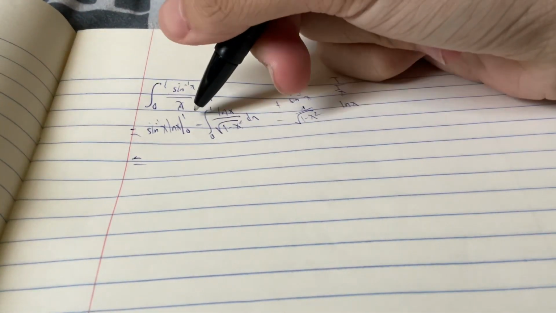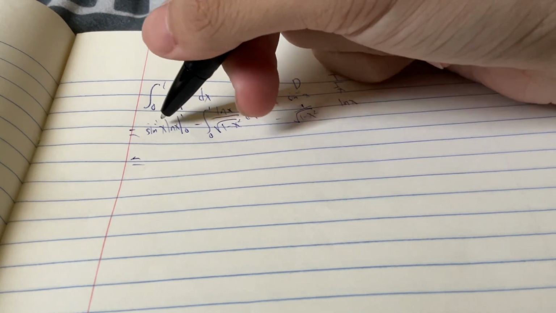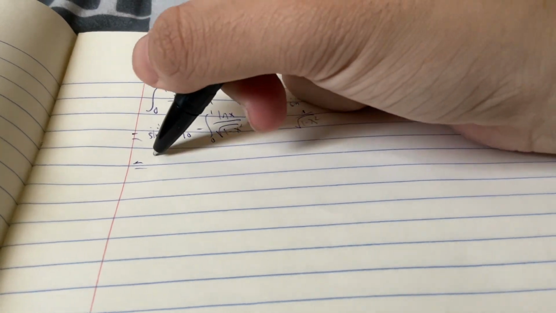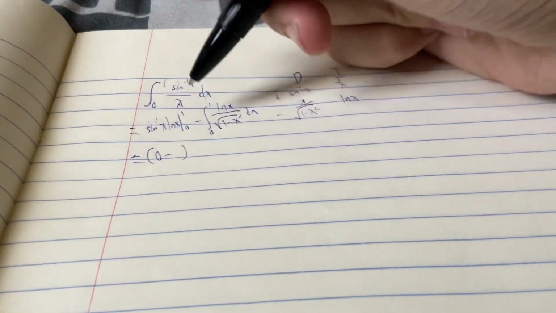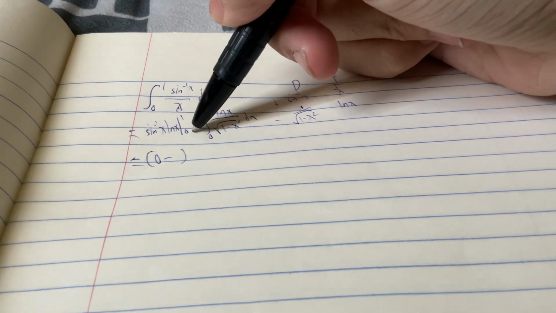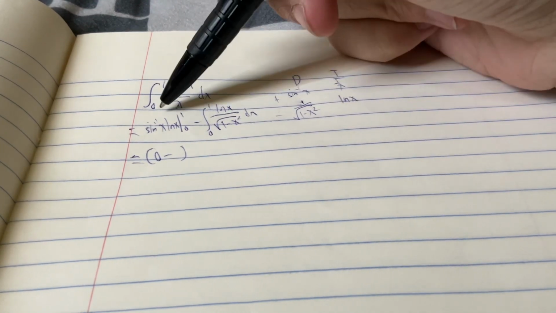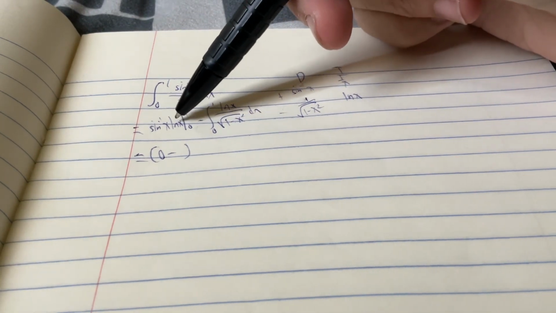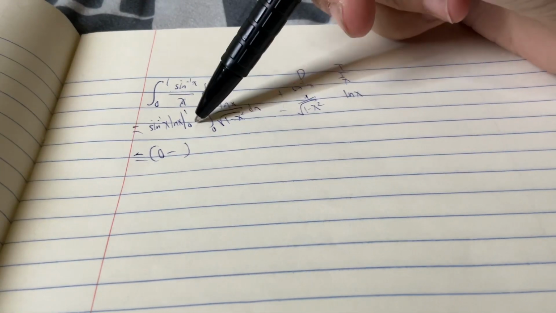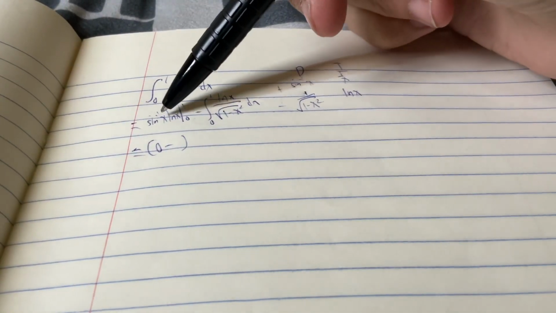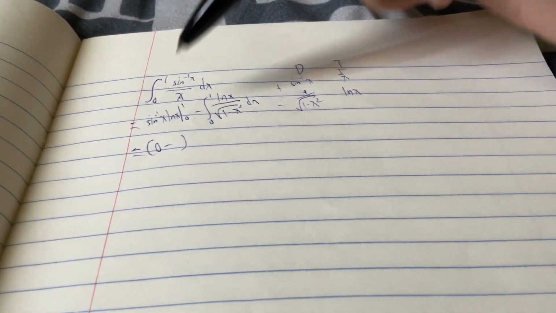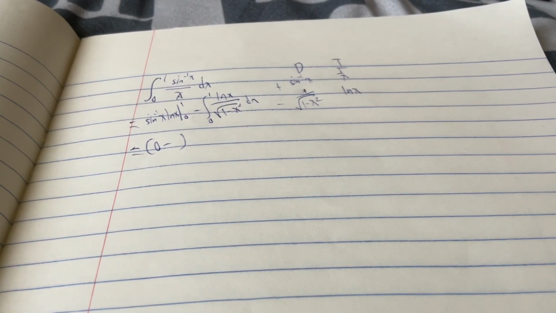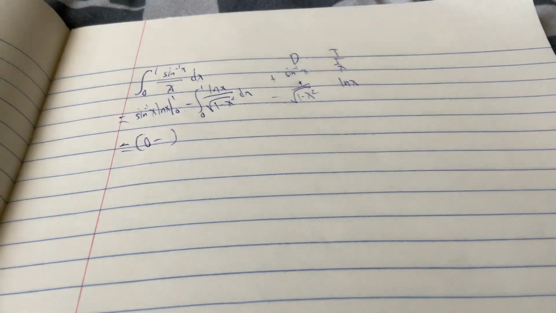If you plug in 1, you get inverse sine 1 is pi over 2 times ln 1, which is just 0, so you get 0. And that's our second part. If we plug in 0, because this is the integral from 0 to 1, ln 0 is equal to negative infinity, and inverse sine 0 is equal to 0. Then 0 times negative infinity is an indeterminate form, so we're going to do more work.